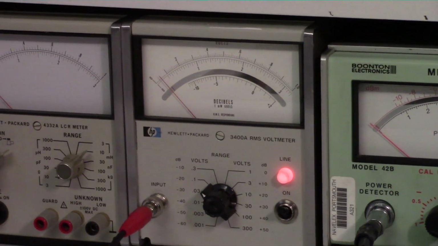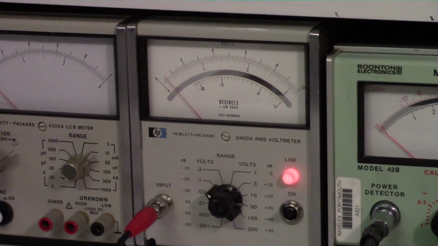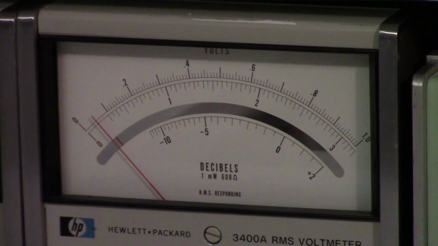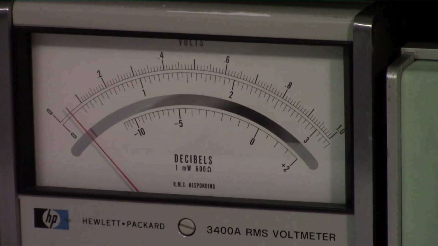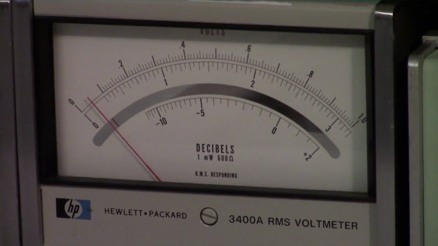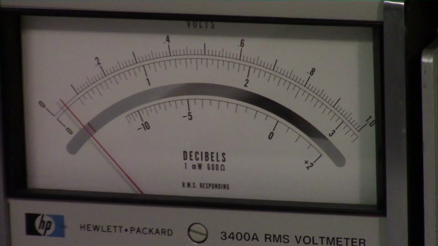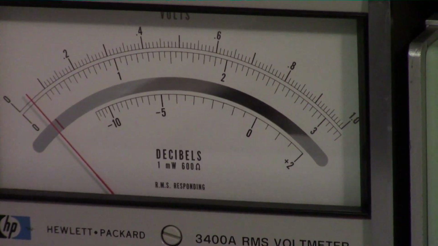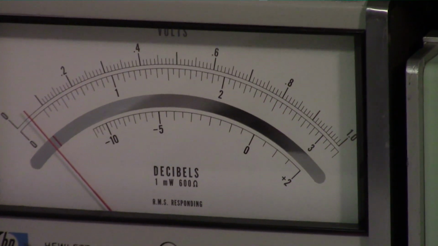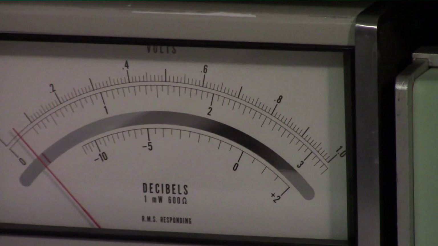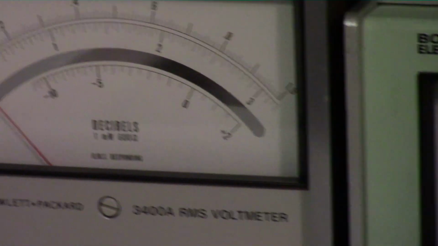I got this one for probably $40, and the reason it's so nice to use for this is that bottom scale. You'll note that the bottom scale is calibrated in decibels, and that's going to make our life really, really easy. We're going to be using that bottom scale.